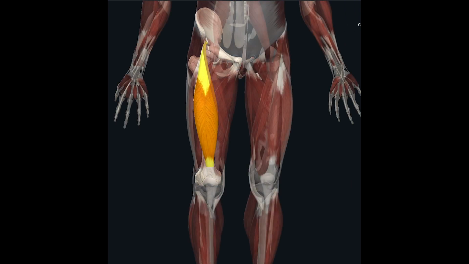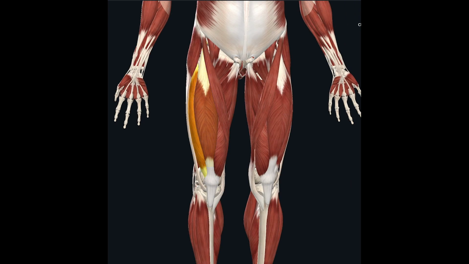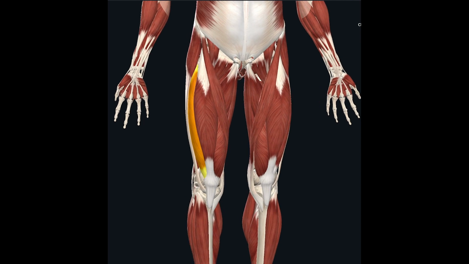The other 3 muscles, the vastus lateralis, the vastus medialis, and if I hide the rectus femoris, I can see the vastus intermedius just underneath. And all 4 of those muscles will converge together to cross the knee joint.